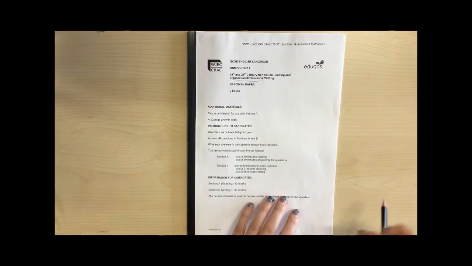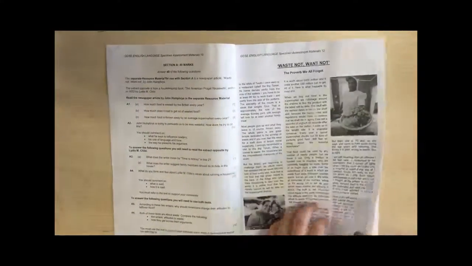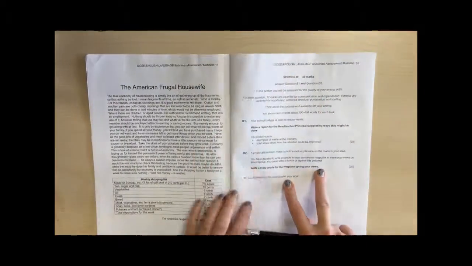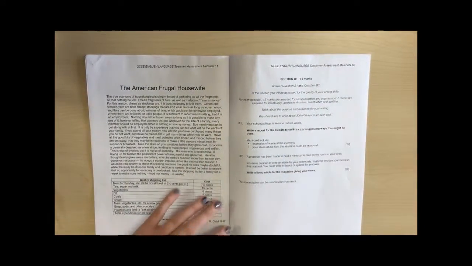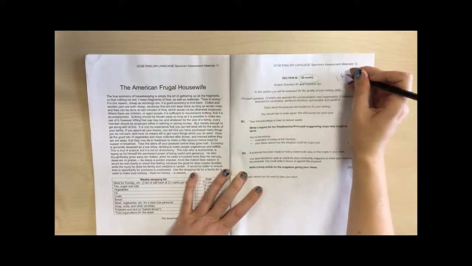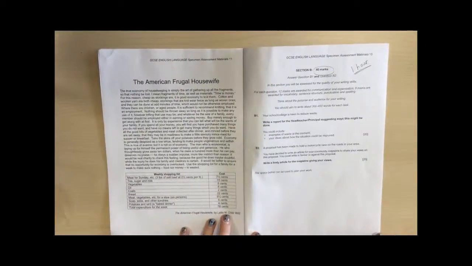transactional/persuasive writing. So once you've already finished answering section A, which will look a little bit like this, you can then turn to section B. Now, you will notice that it is worth 40 marks, the same as the previous question. Therefore, you have 1 hour to spend on this section.